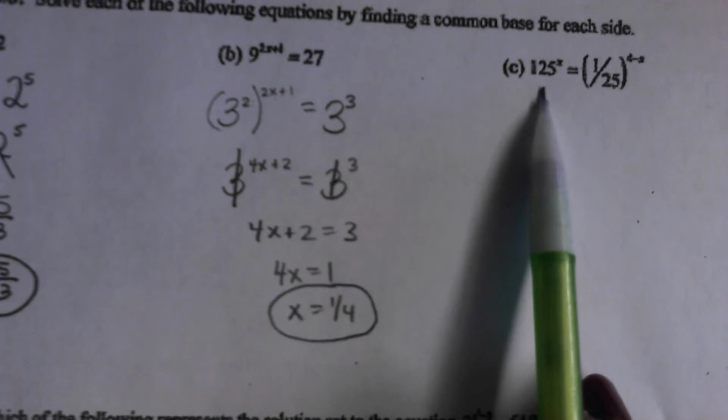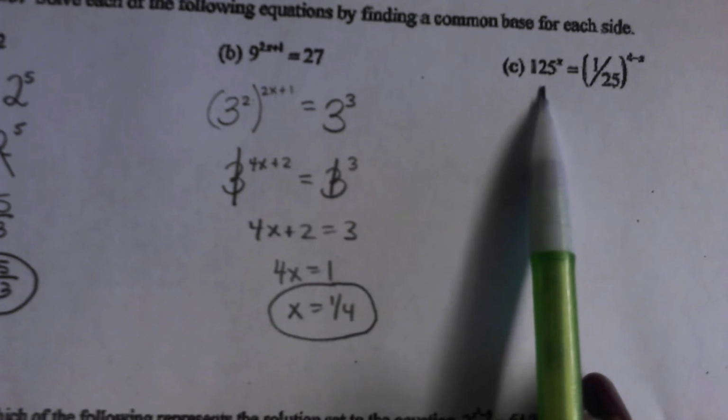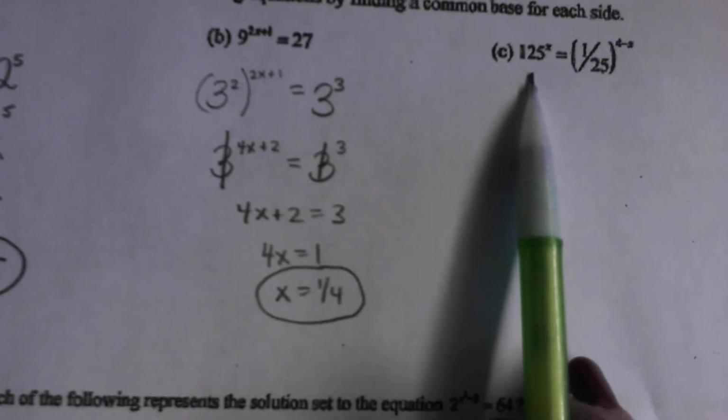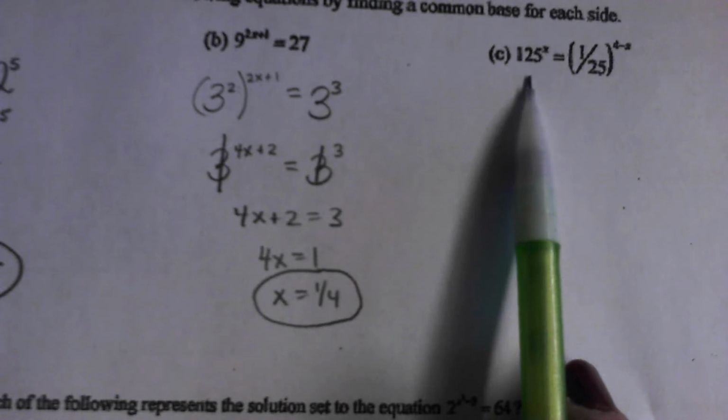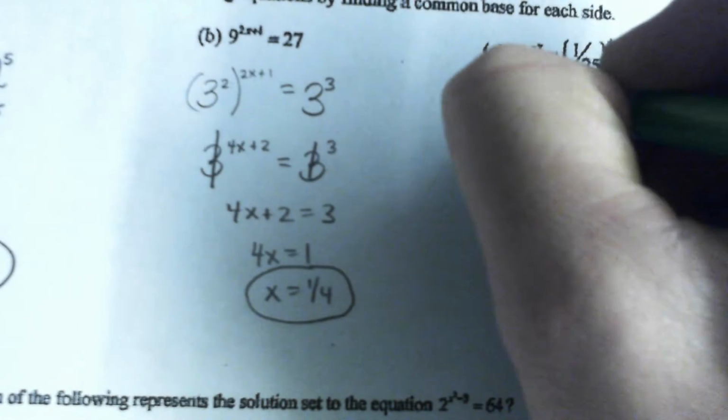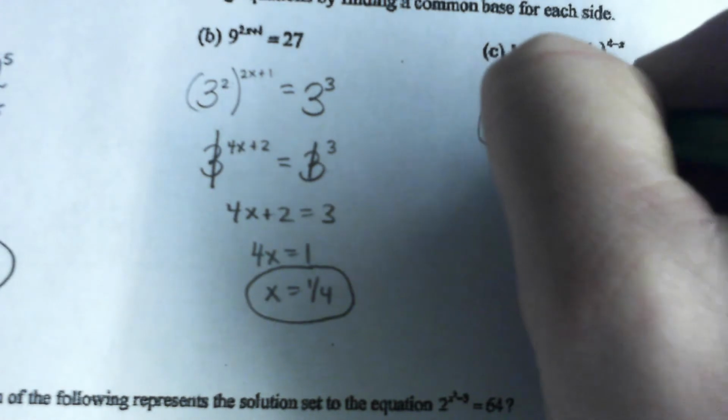I'll give you a hint. You have the right base. It's 5 to something. Five to the third, very good. So 5 to the third to the x.